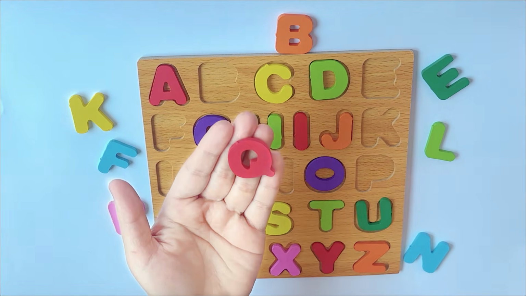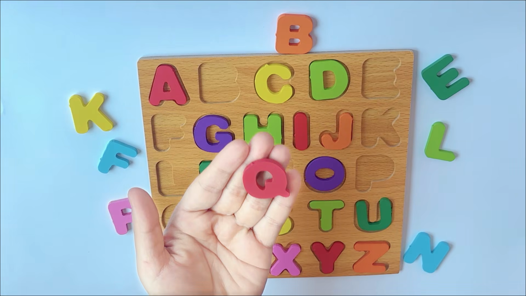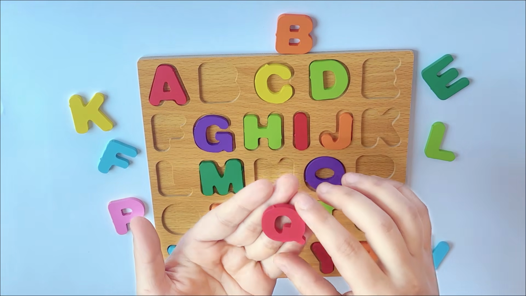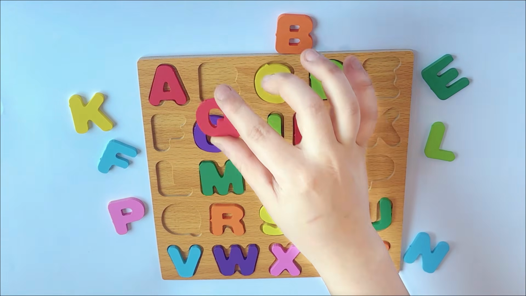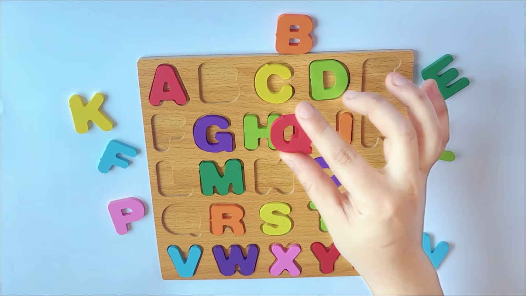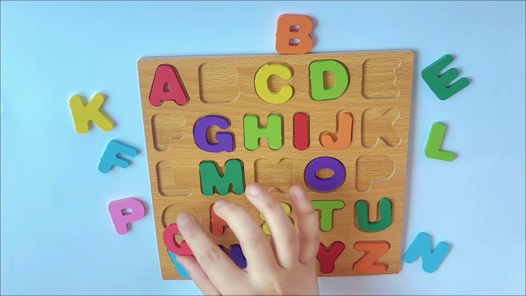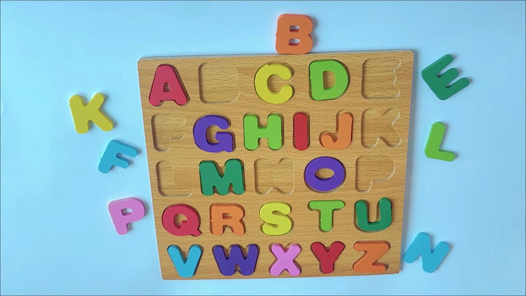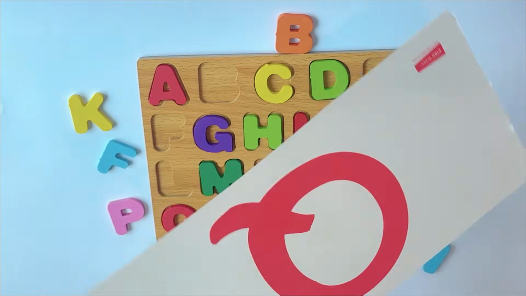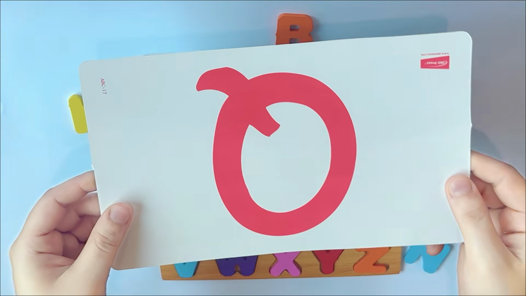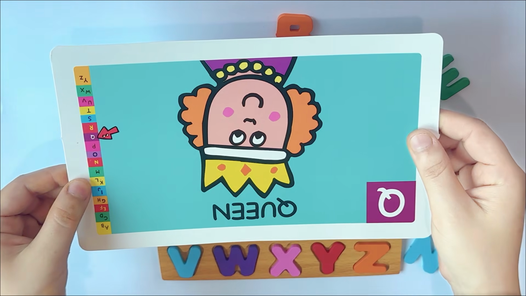Now we have Q. It's a Q. Can you find Q's place? Does it go here? No. This is where Q goes. Q is for queen.